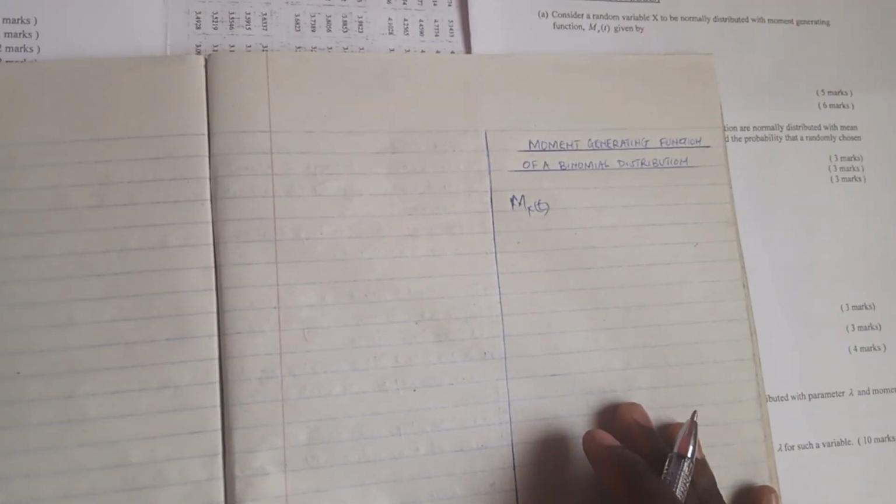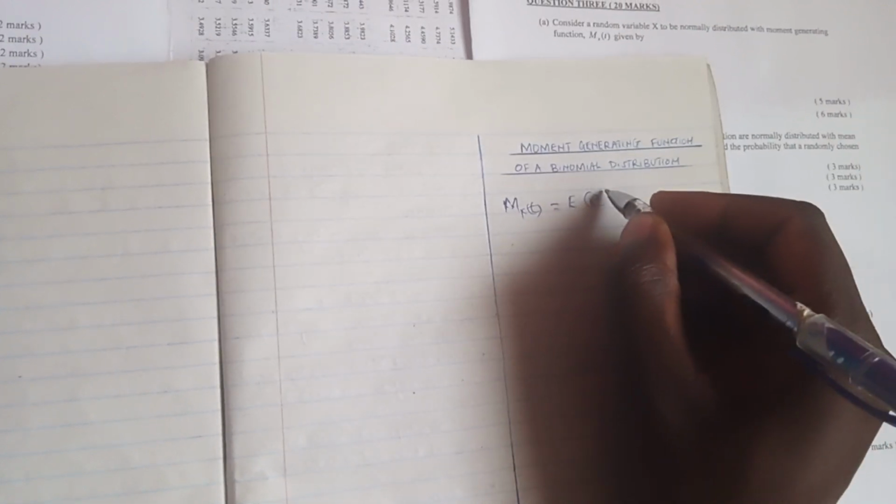We all know that the moment generating function of any variable is given by the expected value of e to the power tx.